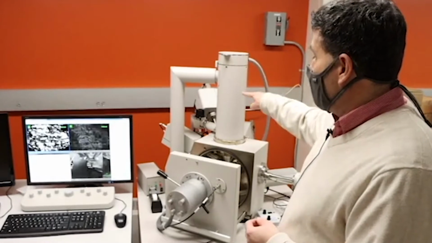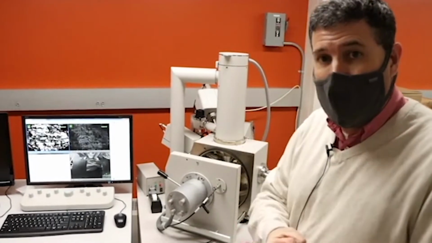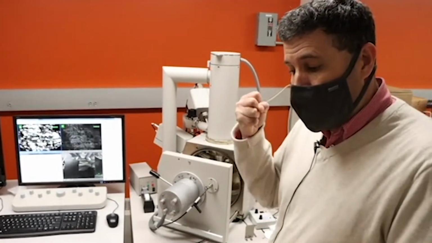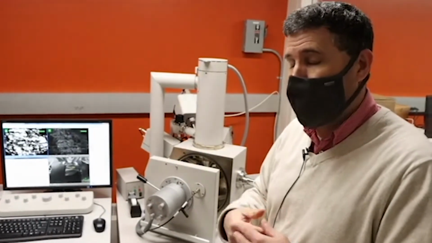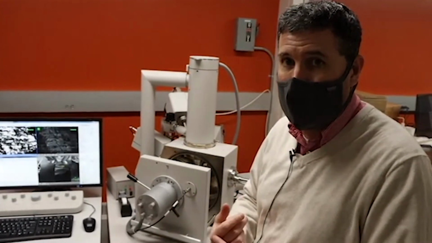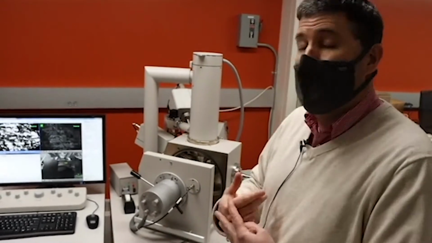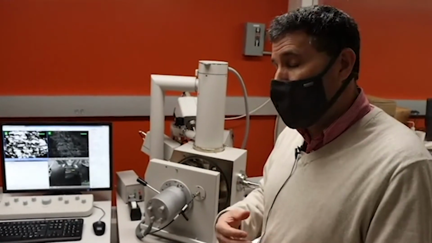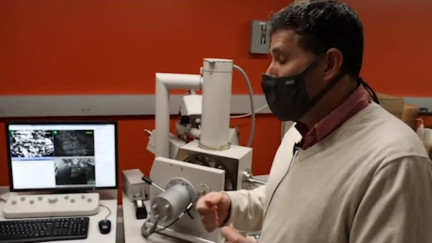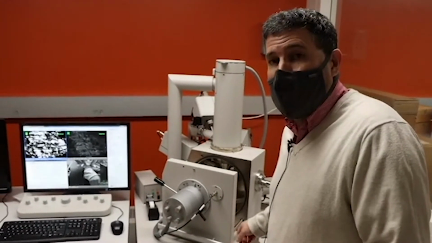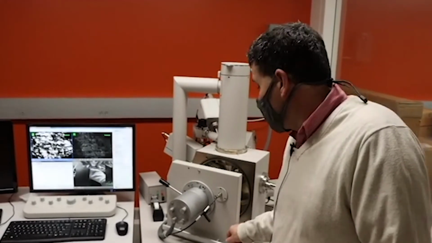The electrons that are accelerated down here and hit our target material, that energy can create X-rays. We can also tell composition with this tool. So this tool tells us the shape of things down to micrometer and submicrometer scale, and then also tells us what elements a sample is made of.